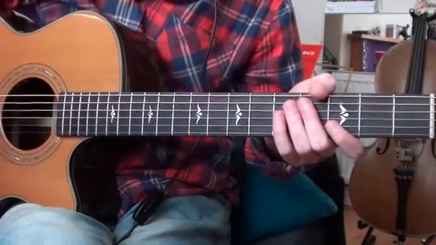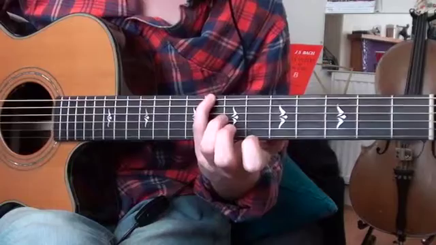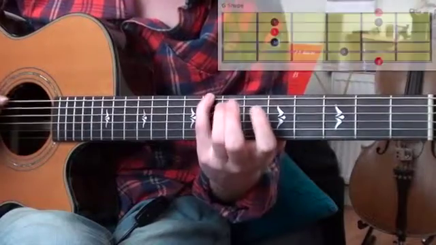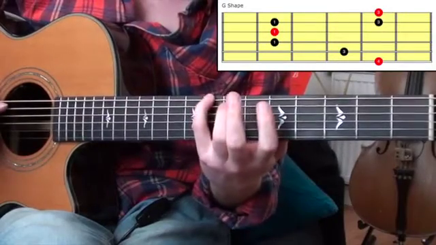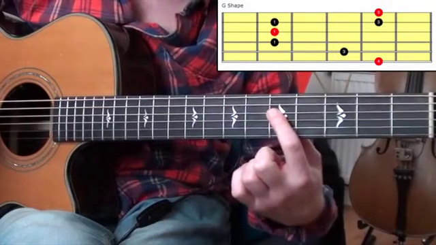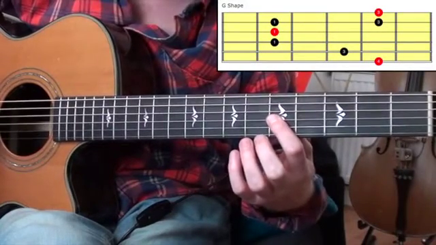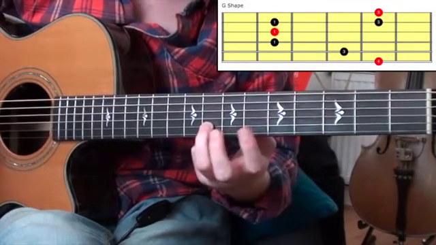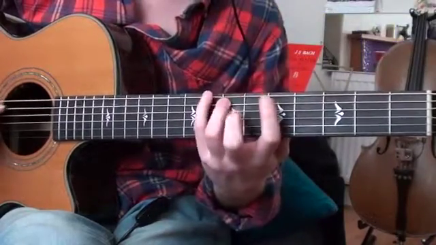Okay. The next form that we would come to would be the G form. So we're going to be starting from the low E string at the 8th fret, which would be our C. So for that we have C, E at the 7th fret, G at the 5th fret of the D string, C at the 5th fret of the G string, E, 5th fret of the B string, back to G at the 8th fret of the B string, and ending on C at the 8th fret on the high E.